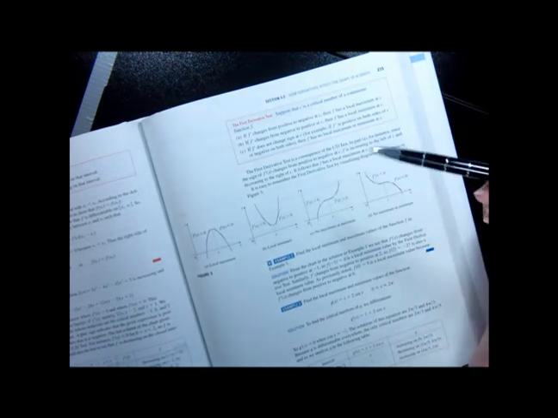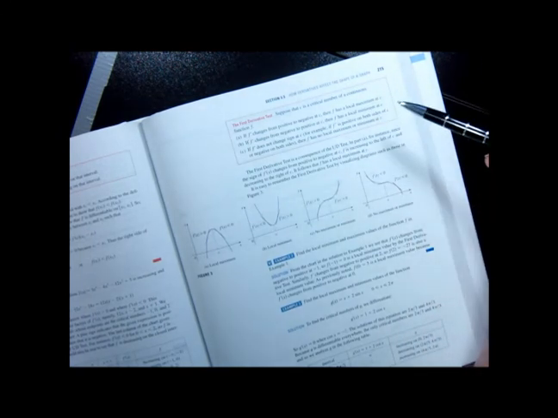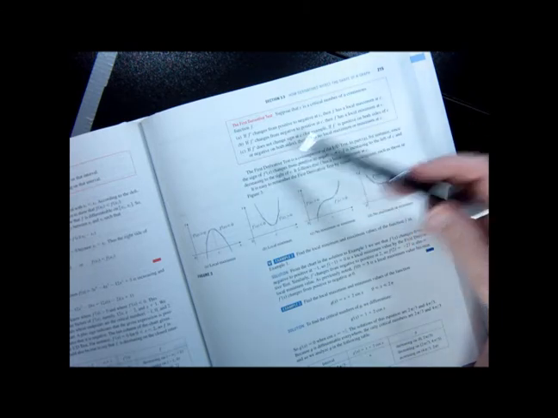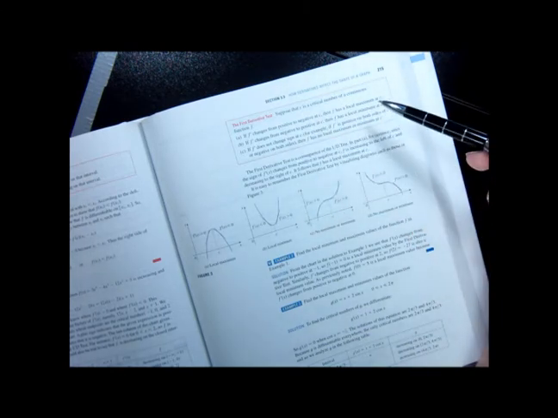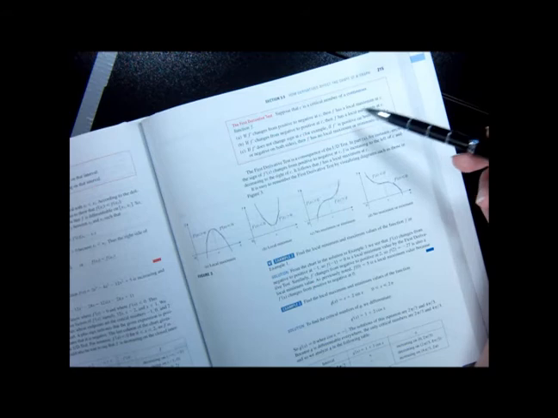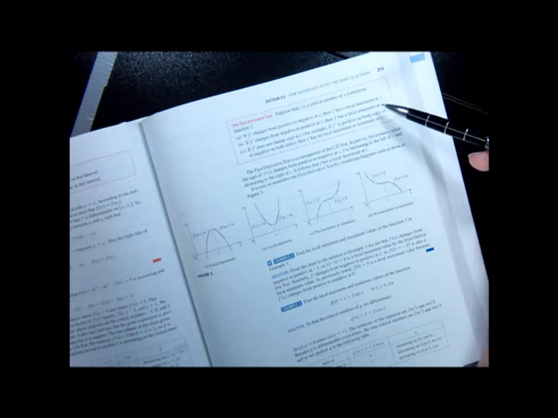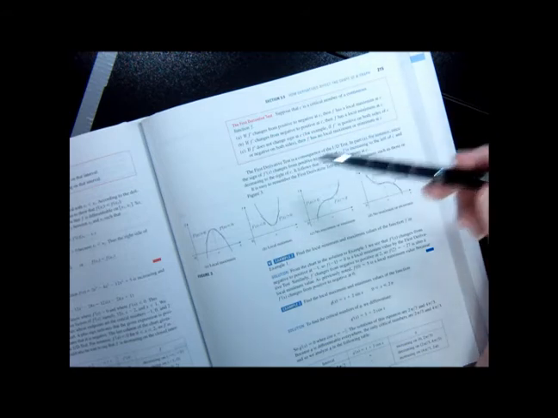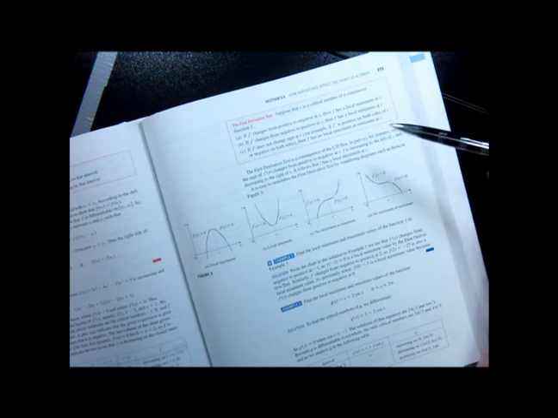First derivative test says, suppose that c is a critical number of a continuous function f. If f prime changes from positive to negative, then it has a local maximum. If f prime changes from negative to positive, then it has a local minimum. If f prime does not change sign, it has neither a local max nor a local min.